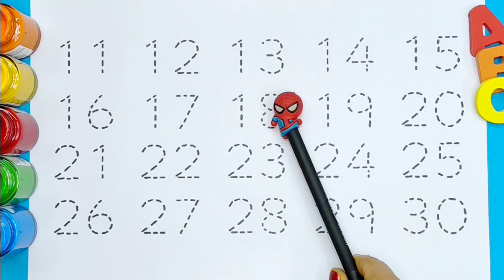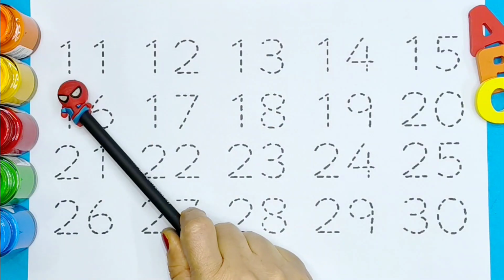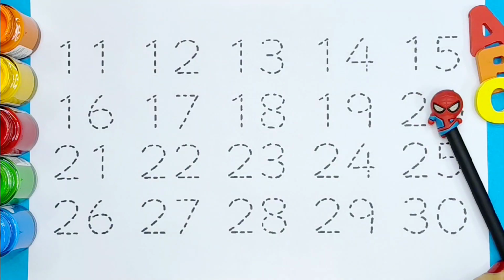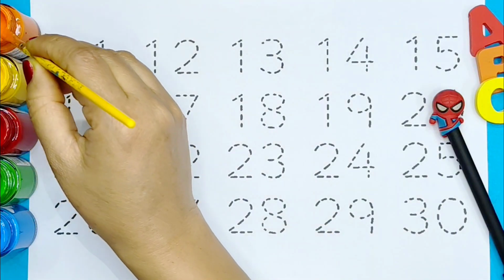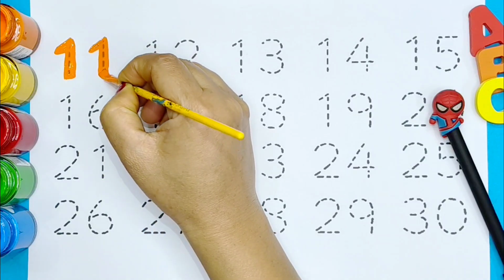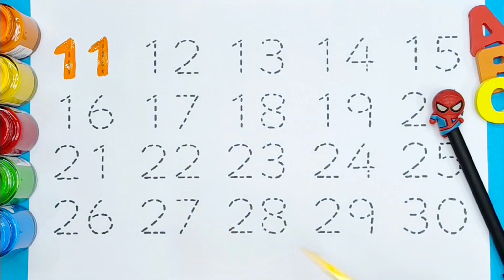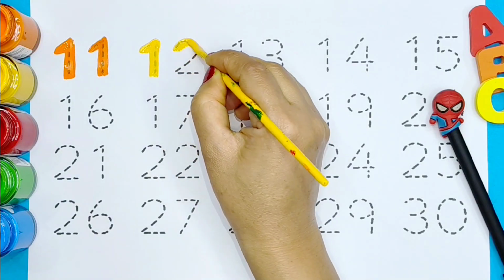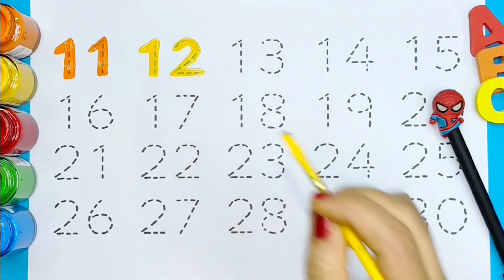Hello friends, today we will learn and paint 11 to 30 with color name. Let's paint. Orange color, 11. Yellow color, 12.